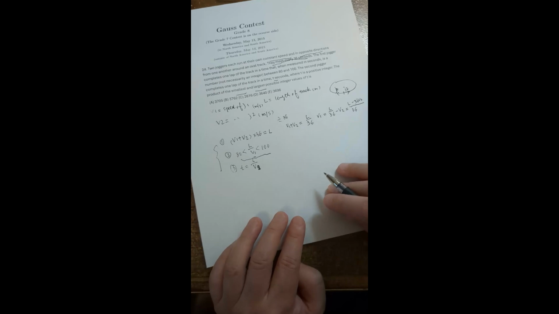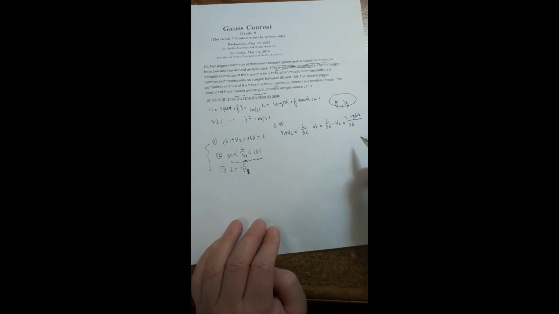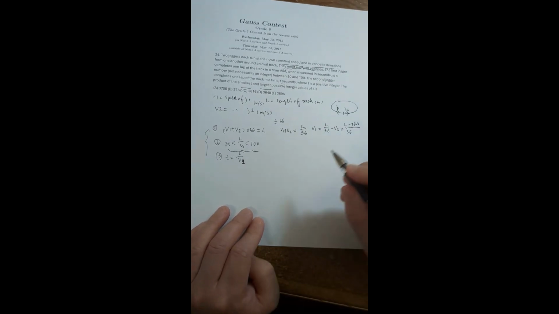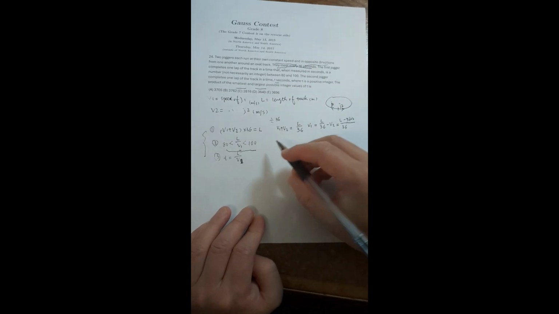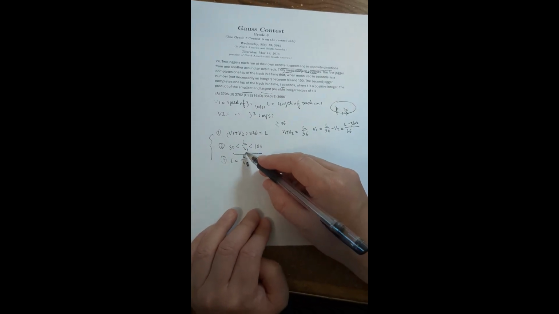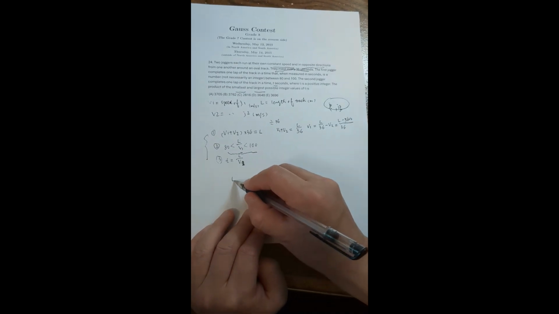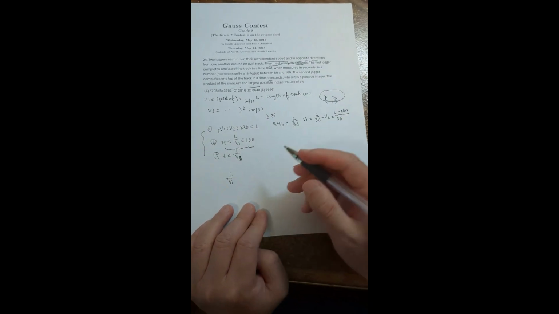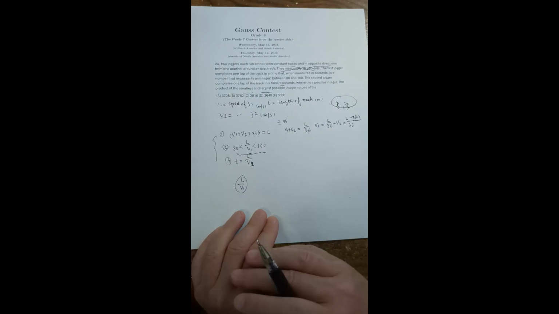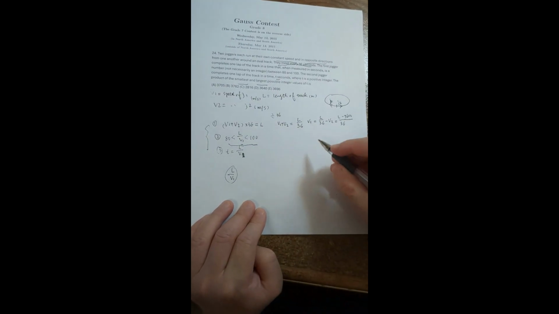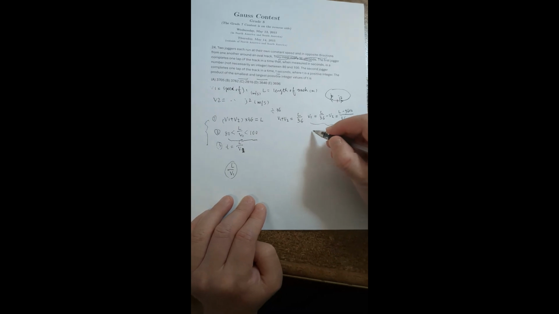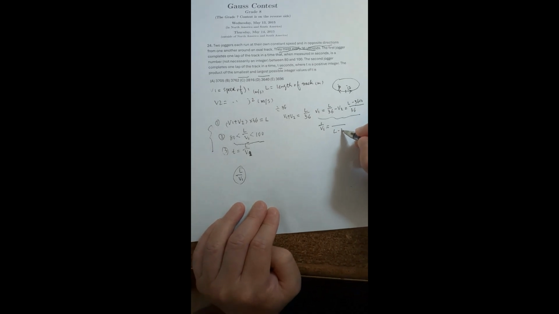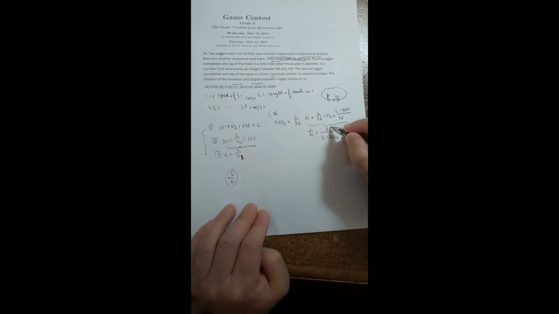So once I find V1 here, I can replace the V1 into this expression, L over V1. From this, you can see 1 over V1 is equal to (L minus 36 V2) over 36L.